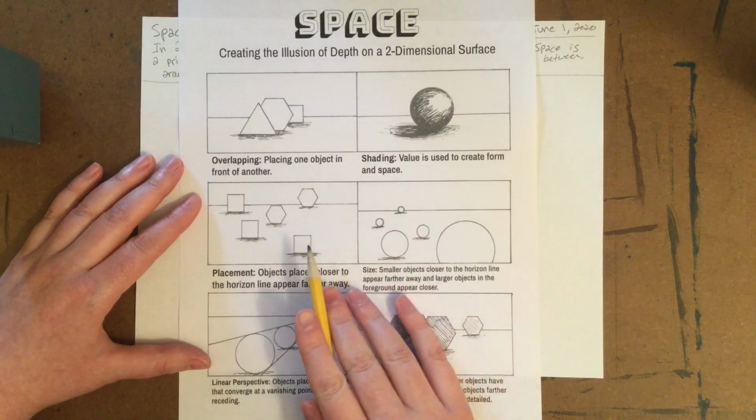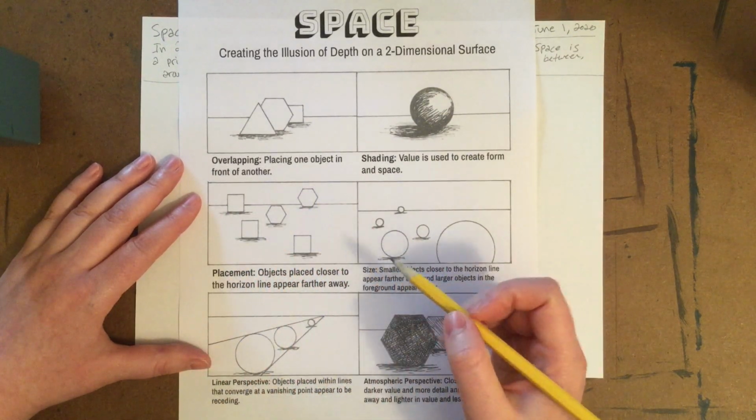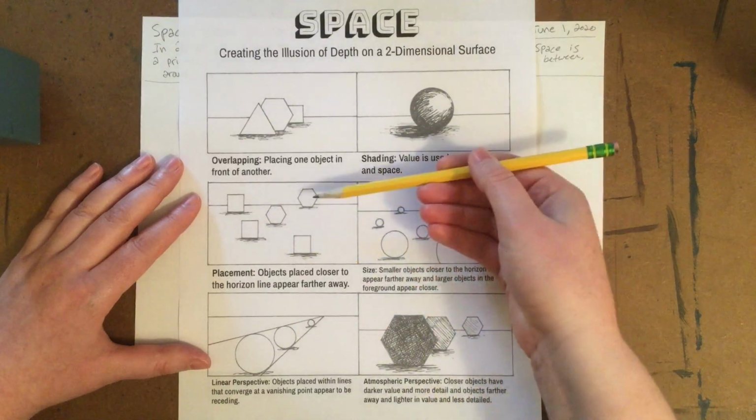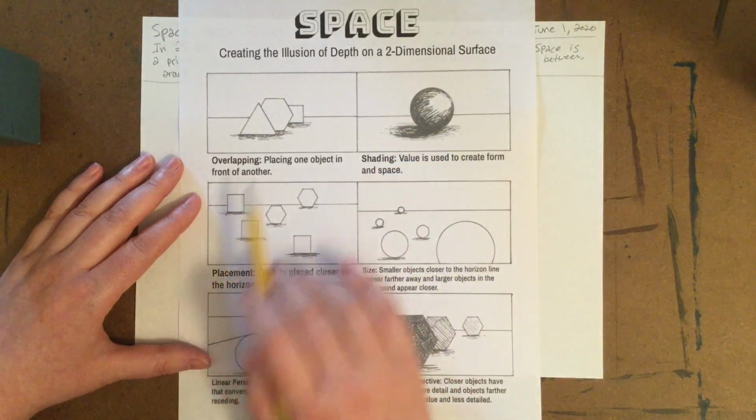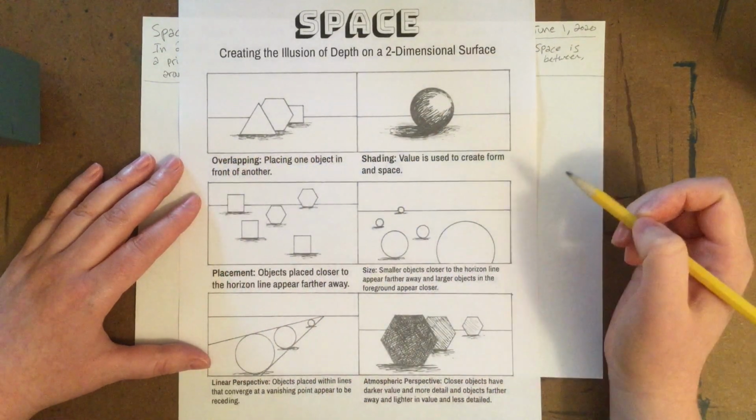Placement: the place where you put things in your artwork shows space and depth. So you can tell on each of these little drawings here, they all have a horizon line.